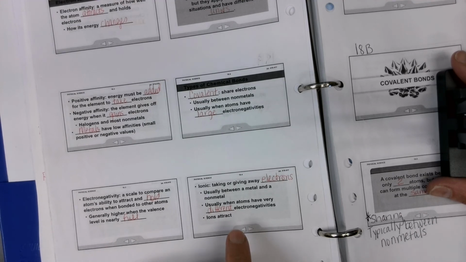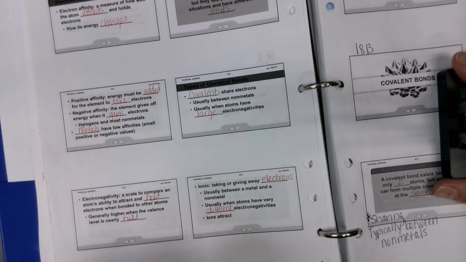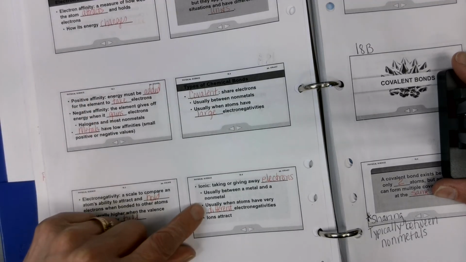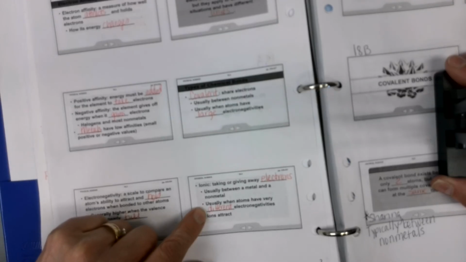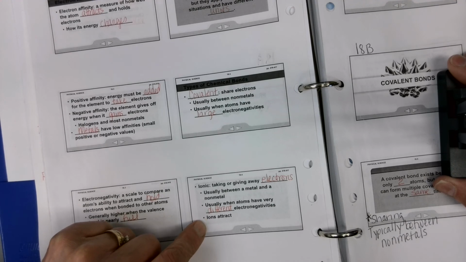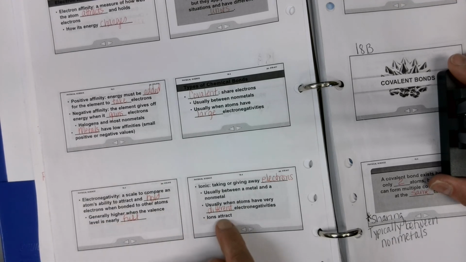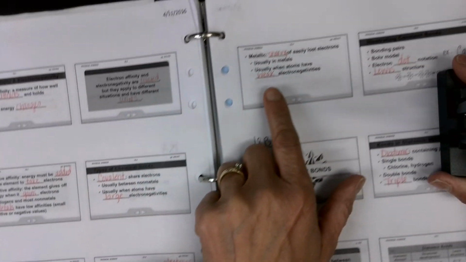It goes back to those valence electrons. Think about valence electrons kind of like this: you have something that someone else needs and you give it up, or you take it on, okay? Usually atoms have very different electronegativities, and ions with opposite charges are going to attract.